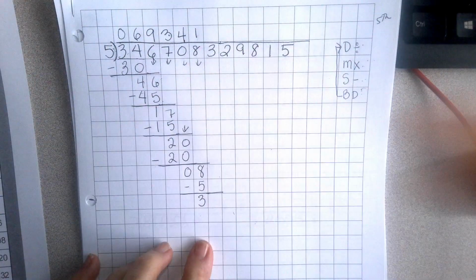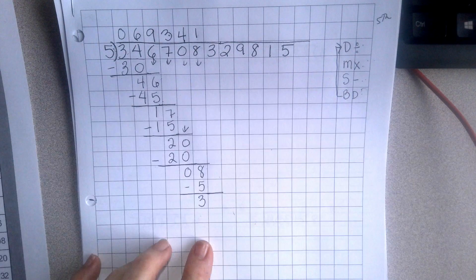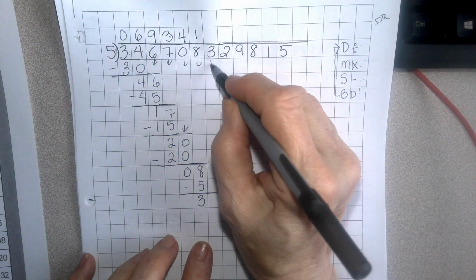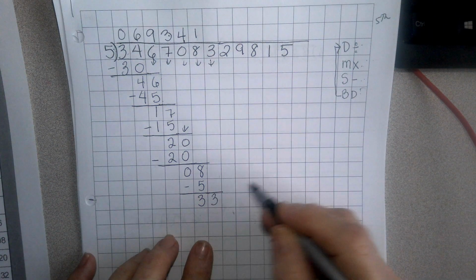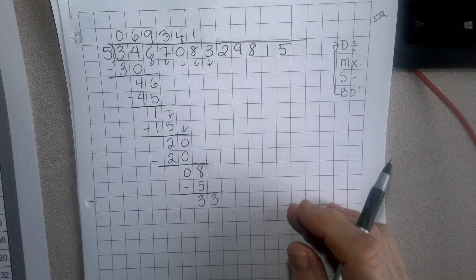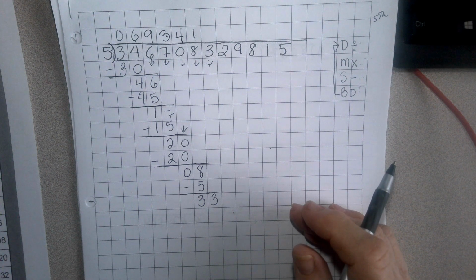So we're going to bring down, let me turn on this light, we're going to bring down this next 3. Okay, put it away, please. Not while I'm teaching, thank you.